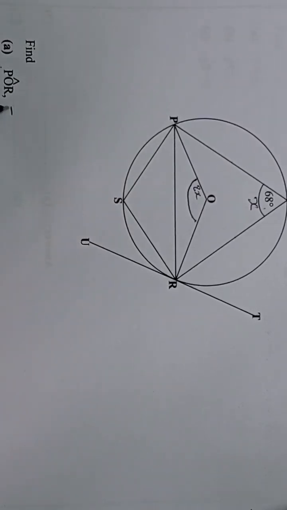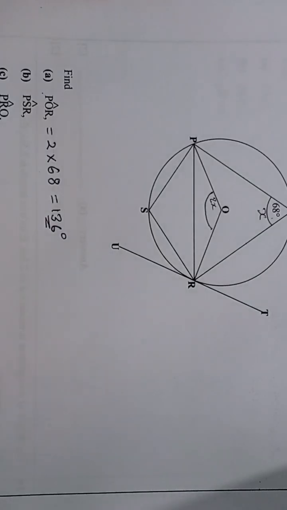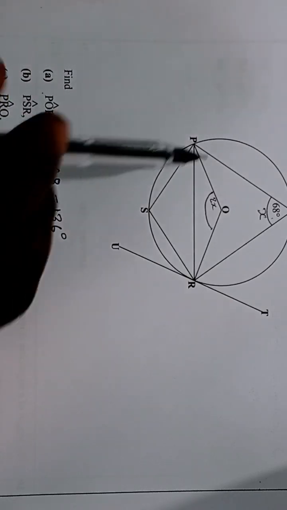So 2 times the value for x, which is 68. So the answer is 136 degrees. Then find angle PSR.